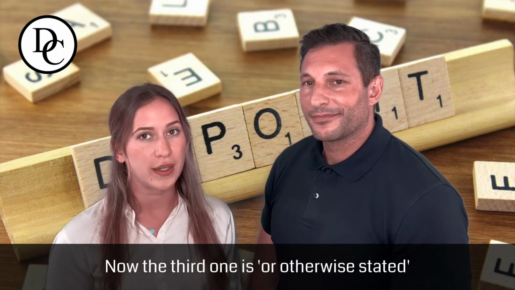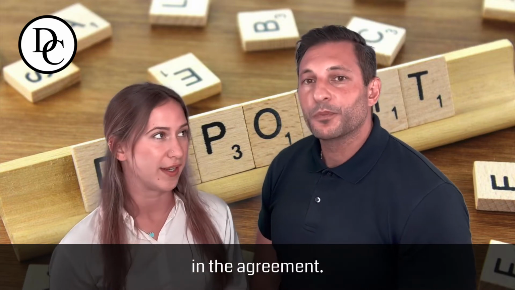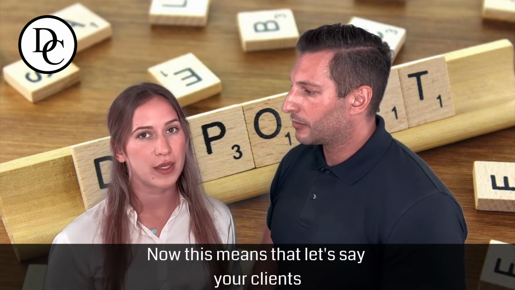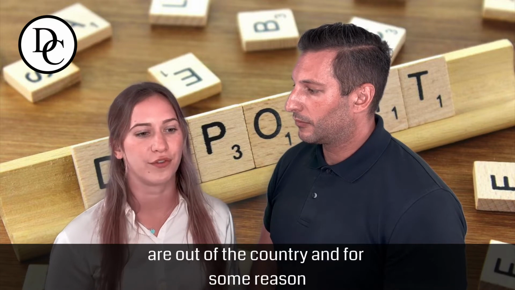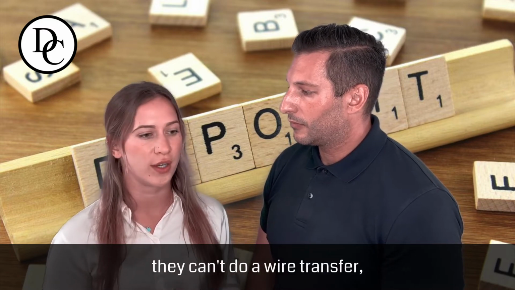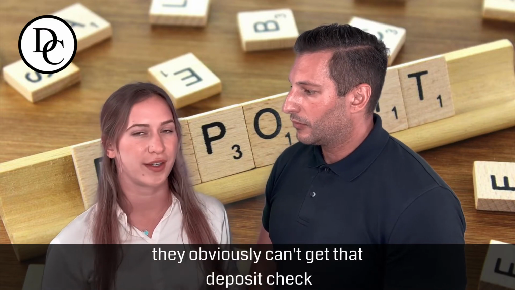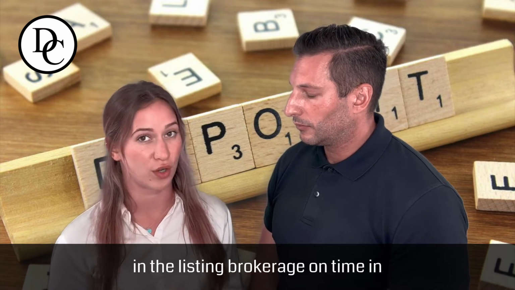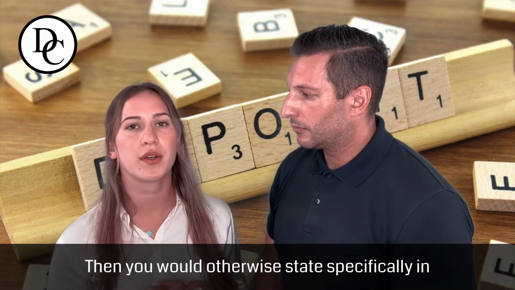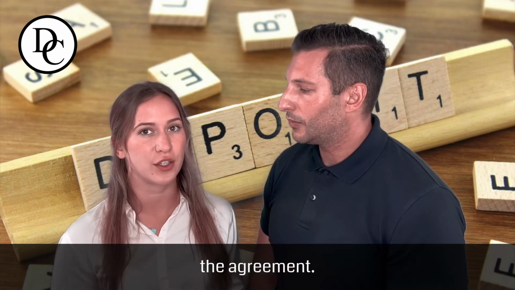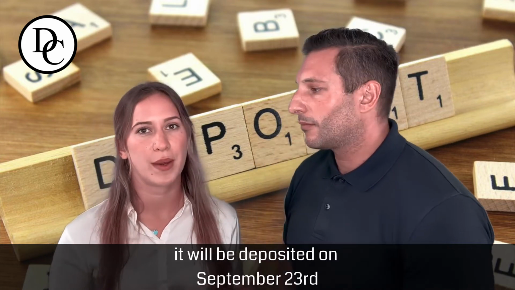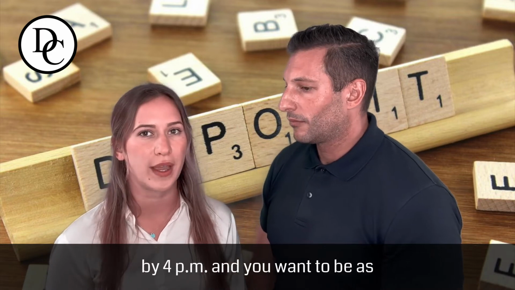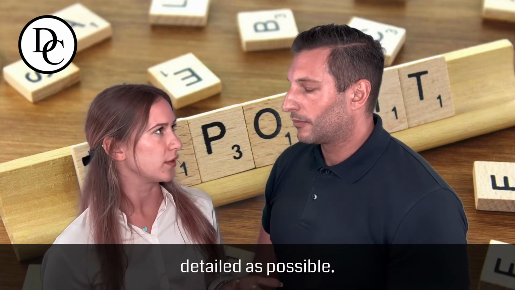Now the third one is or otherwise stated in the agreement. Now this means that, let's say your clients are out of the country and for some reason they can't do a wire transfer, they obviously can't get that deposit check to the listing brokerage on time in 24 hours, then you would otherwise state specifically in the agreement, it will be deposited on September 23rd by 4 p.m. And you want to be as detailed as possible, right?